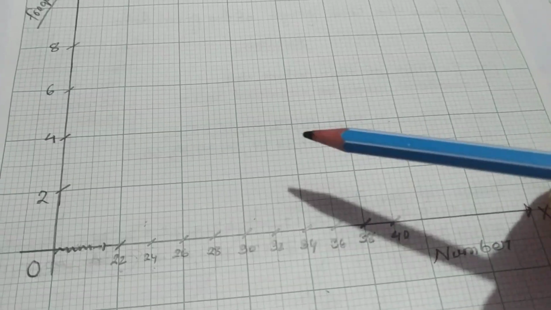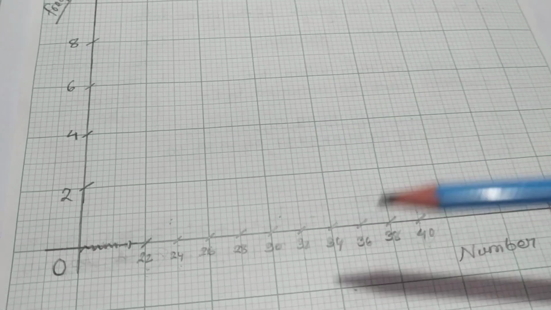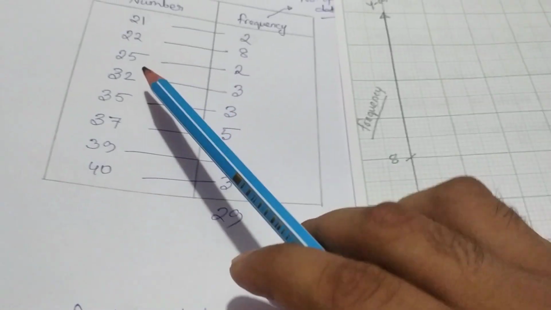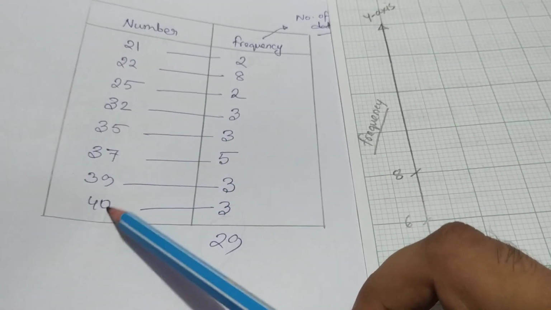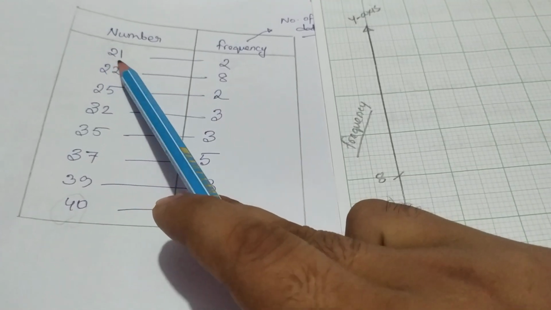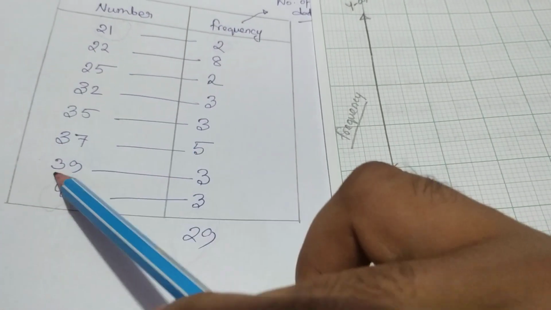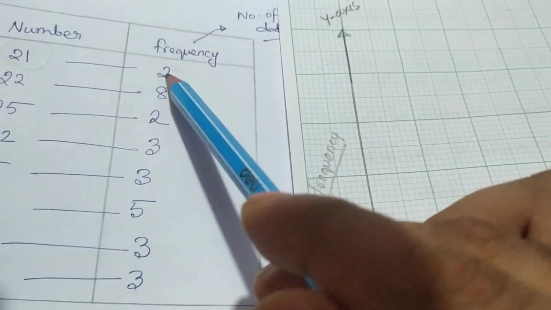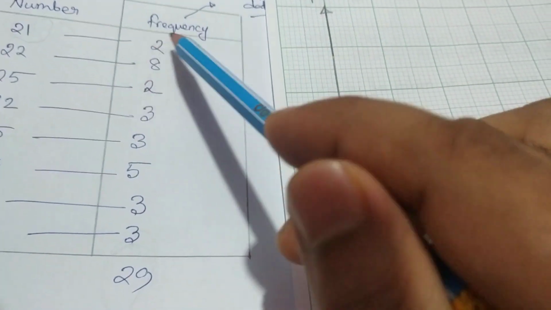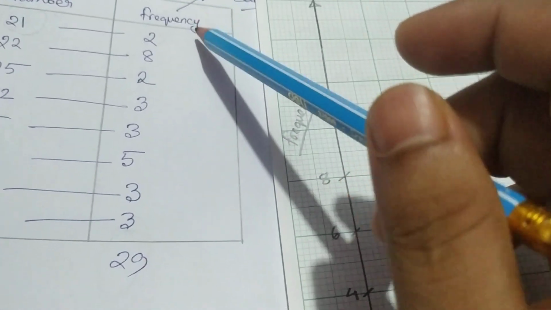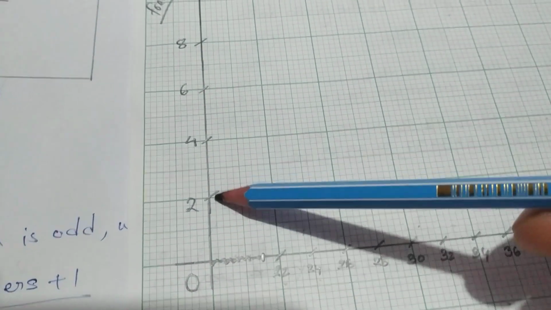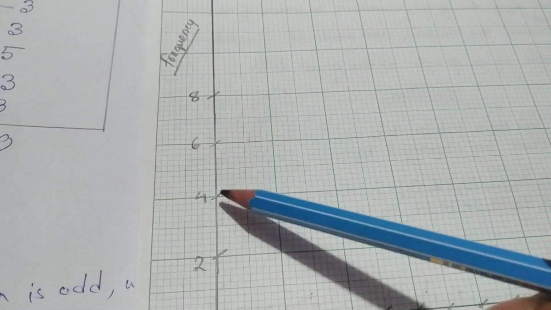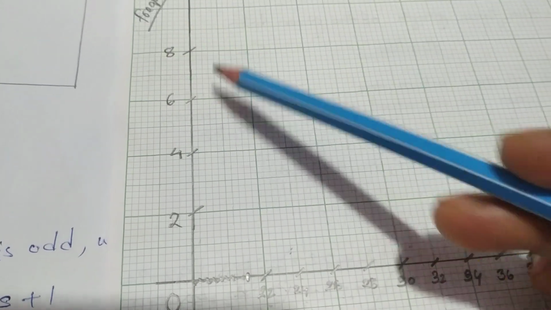So while drawing a graph, you always need to consider these things in mind: what are your values, what is the highest value. For example, over here the highest value is 40, then the minimum value is 21. So there is a difference of 19 values. But over here the smallest value is 2 and the greatest value is 8. So the difference is what? 6. So I can easily take more spaces in the graph over here. Okay, so for the y-axis, these things need to be considered while you are drawing the graph.